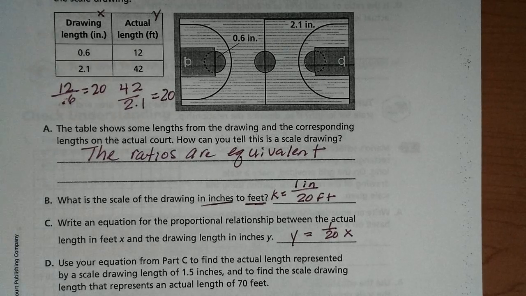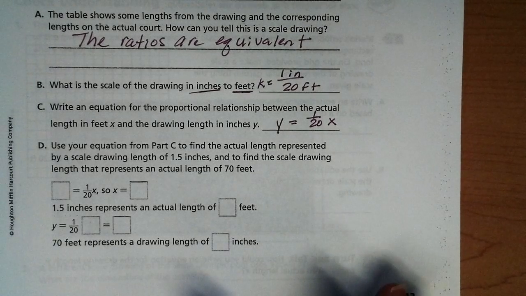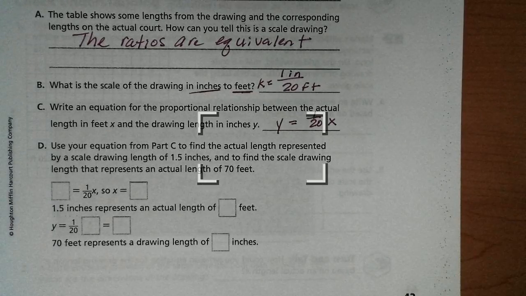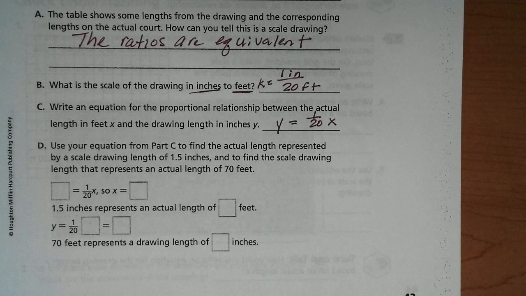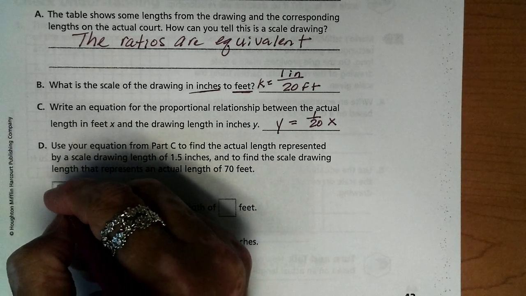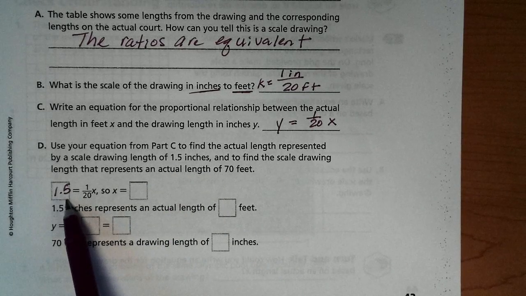All right, so let's move it up. It says use the equation in part C to find the actual length represented by a scale drawing length of 1.5 inches, and to find the scale drawing length that represents an actual length of 70 feet. What we're going to put here is 1.5, or 1 5/10, because that's what it asked us for. The length is 1.5.